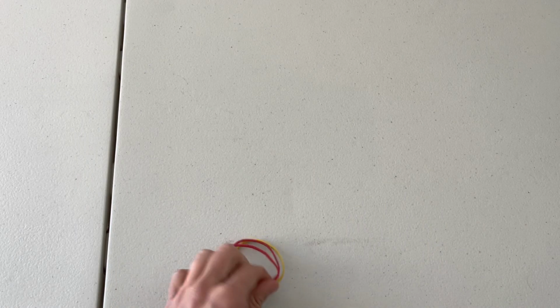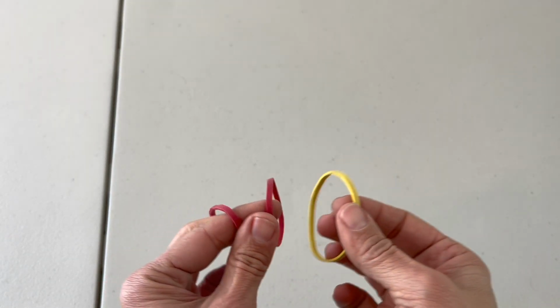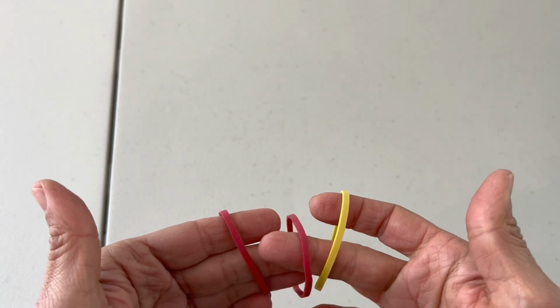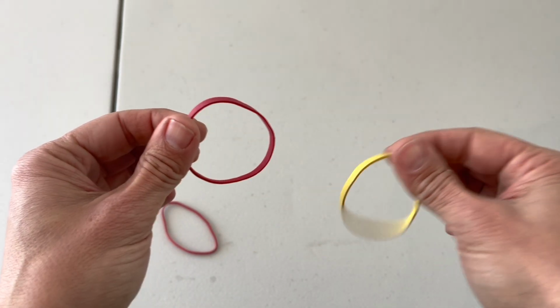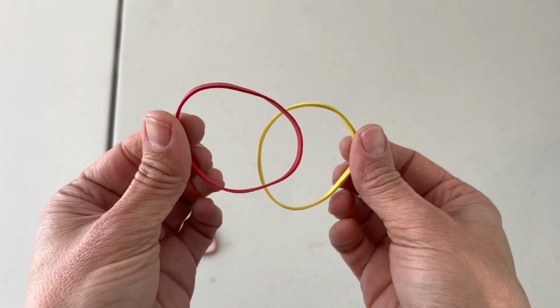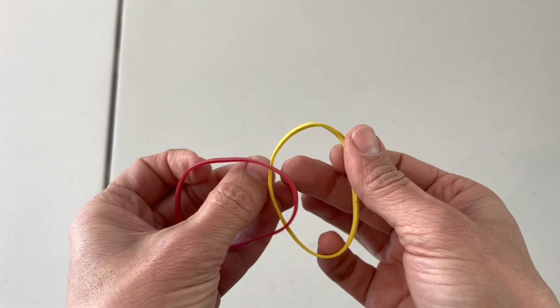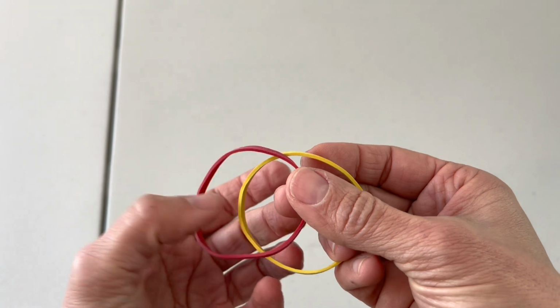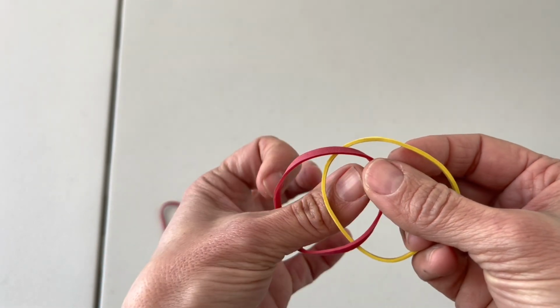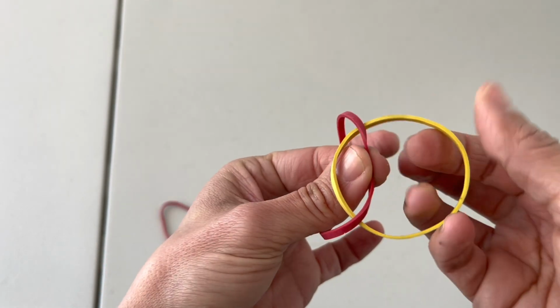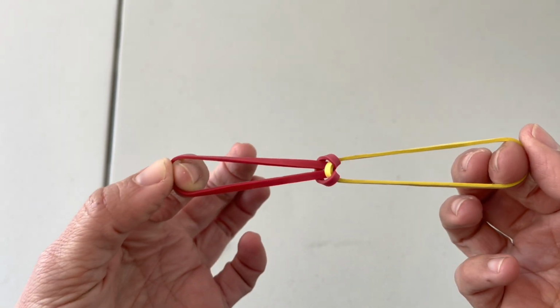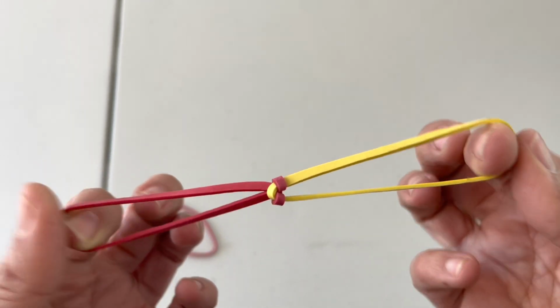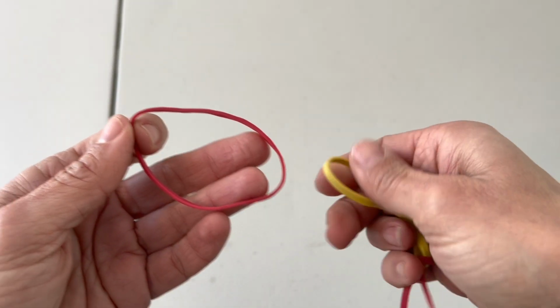The next thing you're going to do is take your 3 rubber bands and we're going to link them together to make one very long rubber band. The way I'm going to do this is overlap one with the other and pull my finger through and pull the top one in between and link them together. So I have used 2. I'm going to do this one more time.